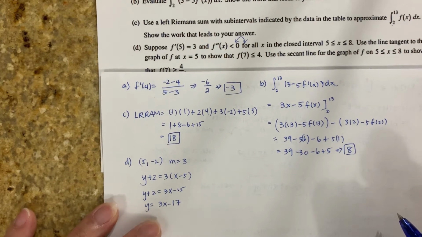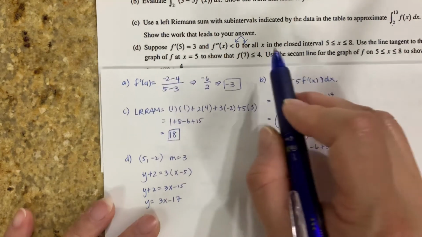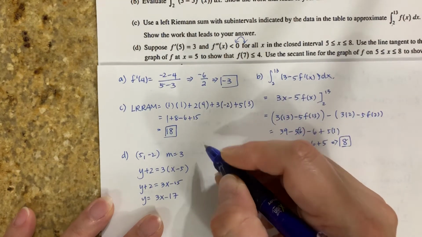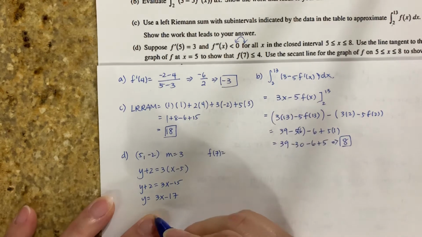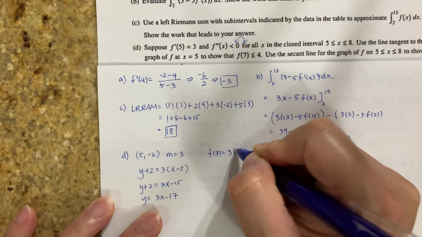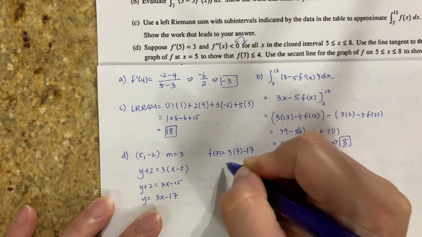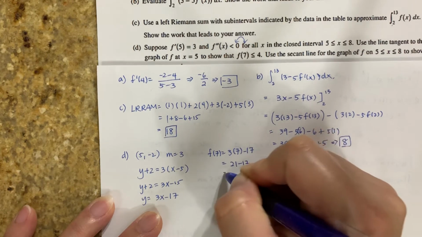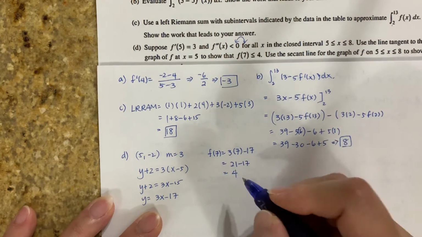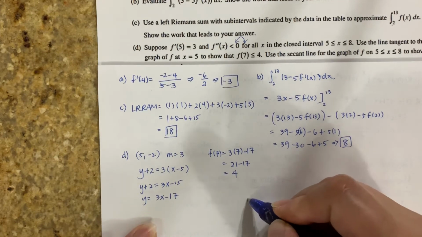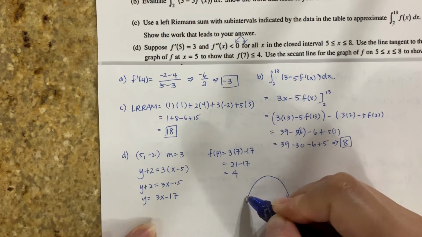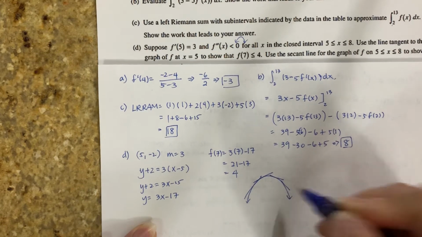I'm going to use that to approximate f of 7. Plug it in: 3 times 7 minus 17, that's 21 minus 17, that's 4. So my tangent line tells me that the value is 4. But because this graph is concave down, any tangent line is going to overestimate.